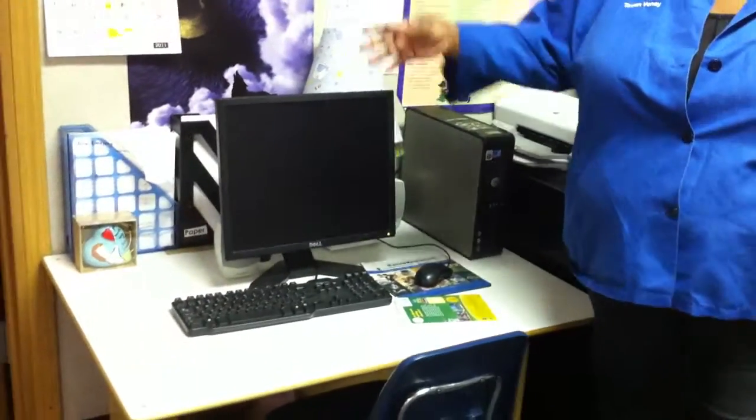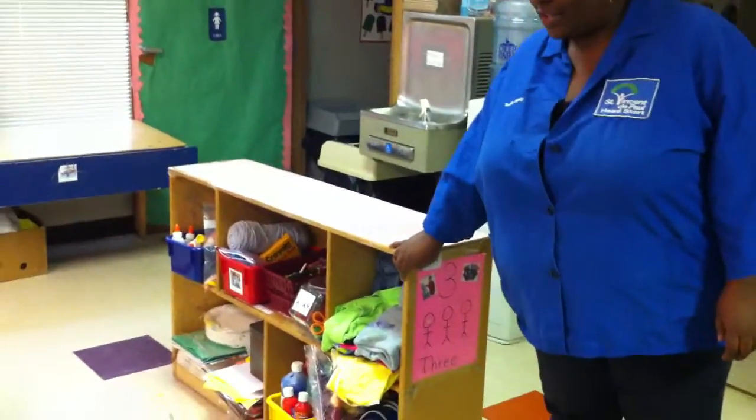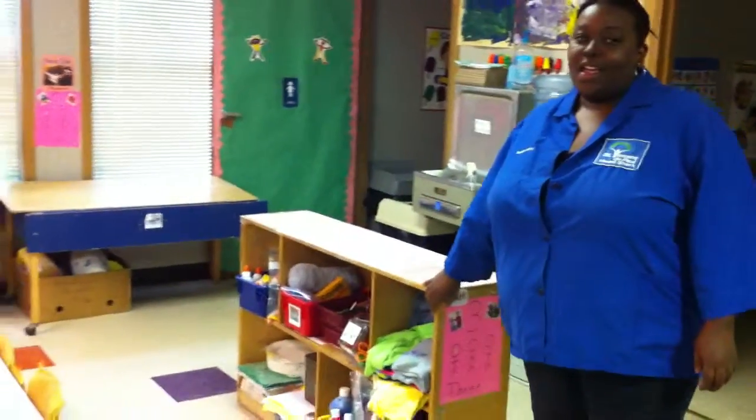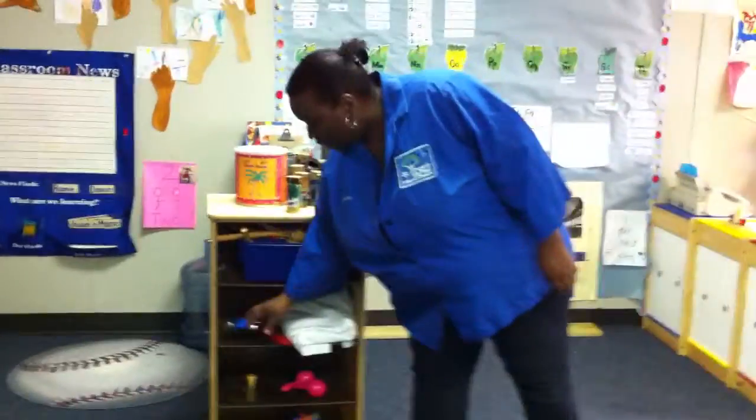When possible, let the children use the computer as much as possible. Art is another way for autistic children to learn, with different kinds of art supplies. And music. We have different types of instruments the children can use for learning.